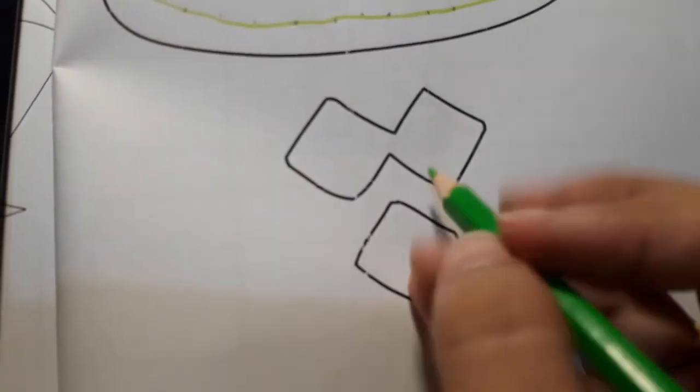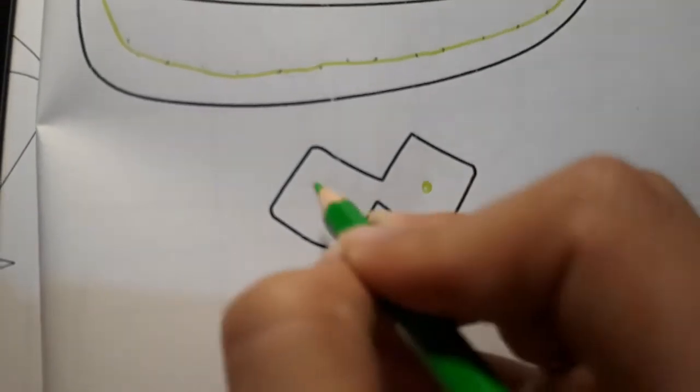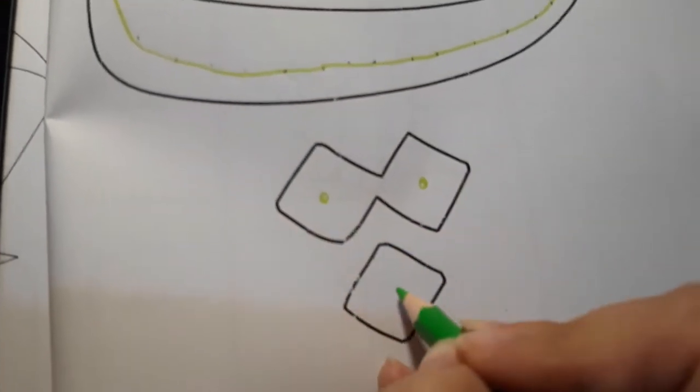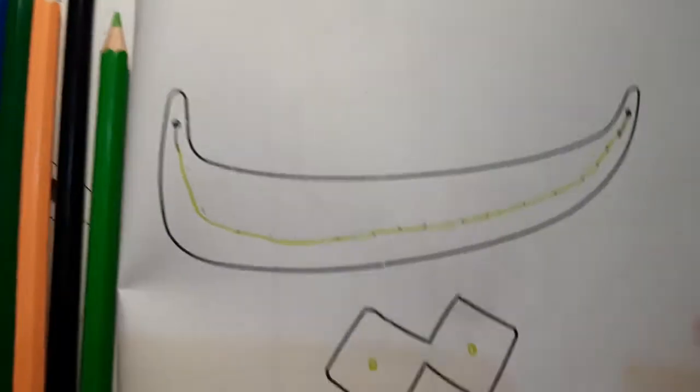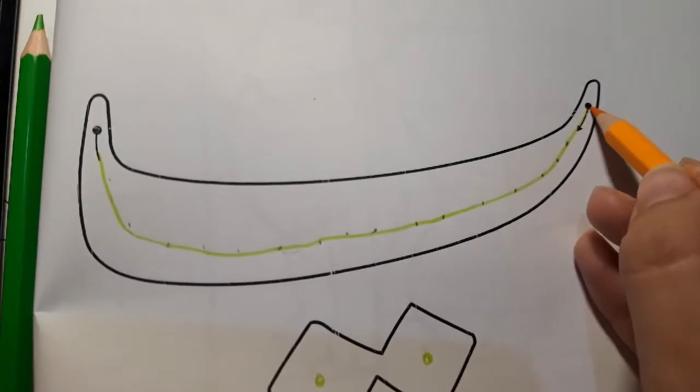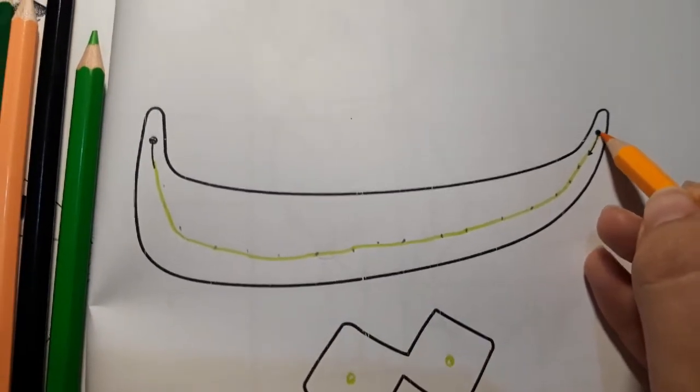And don't forget the dots of paper. 1 2 3. And then they will take another color and trace with the line.